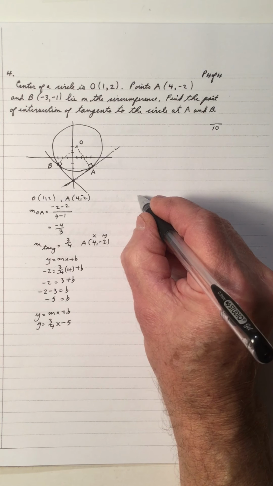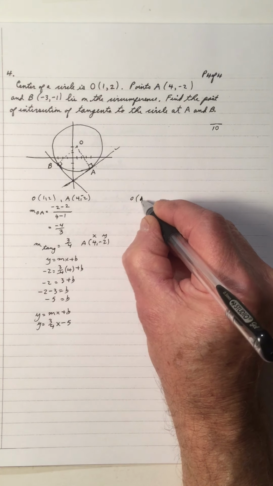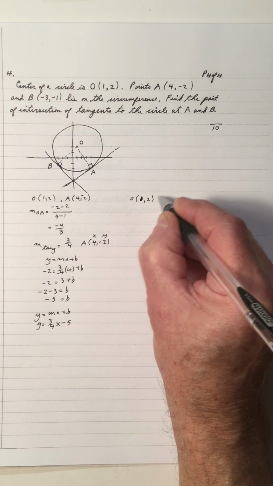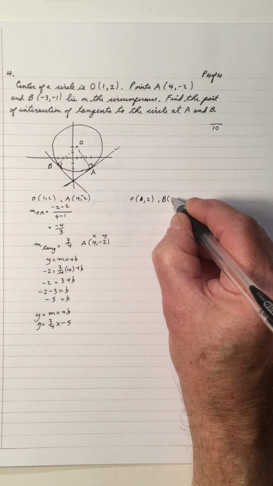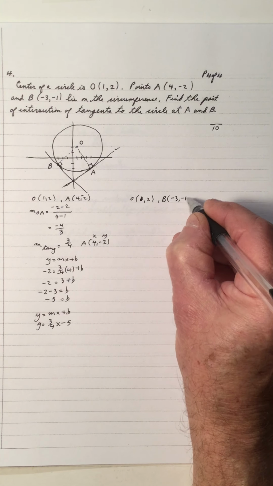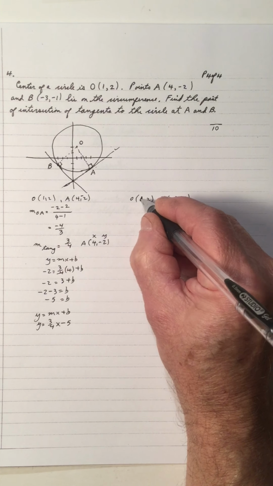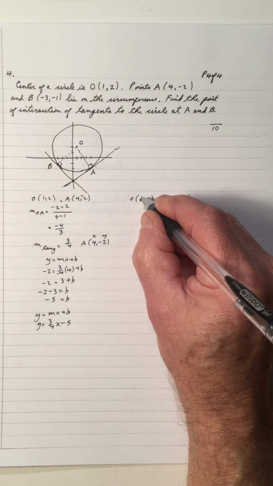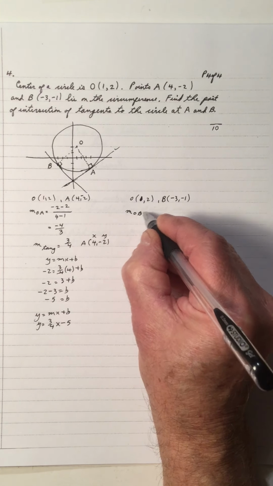So now let's go with O, which is (1, 2), and we'll go with B. And B is (-3, -1). So let's get the equation of this tangent. Okay, here we go. So again, we'll get the slope of OB.